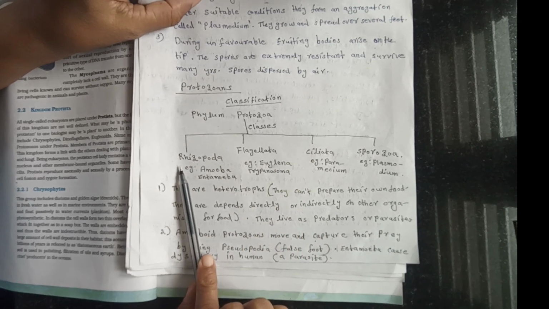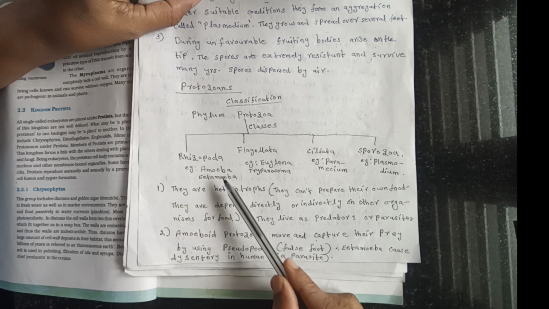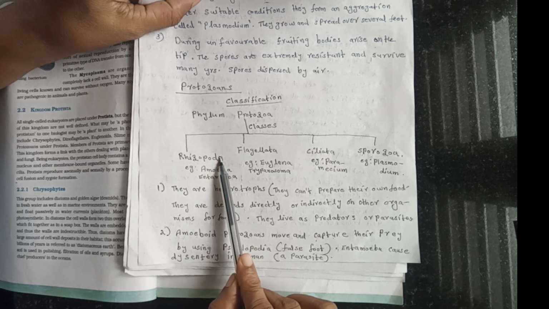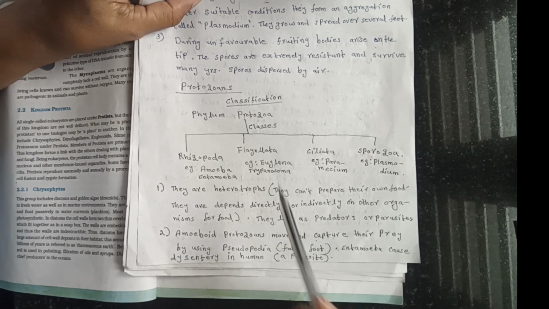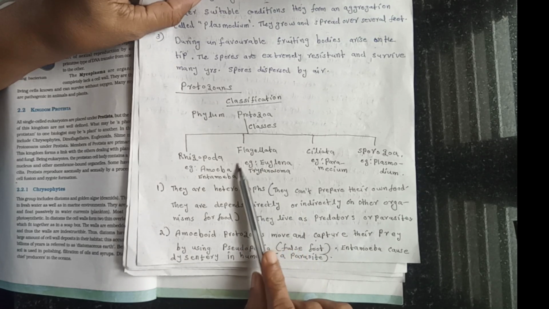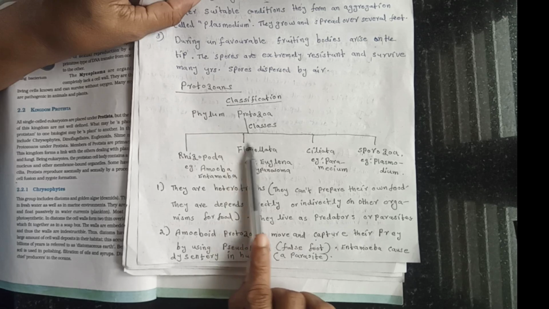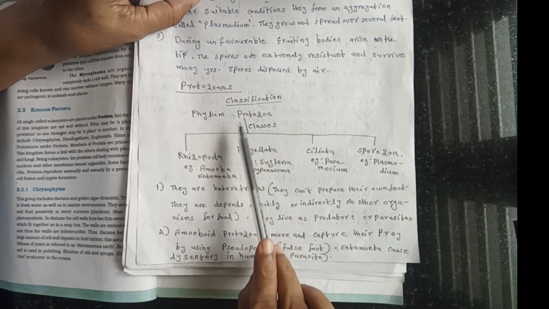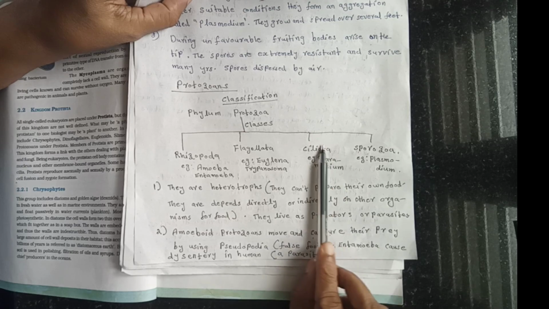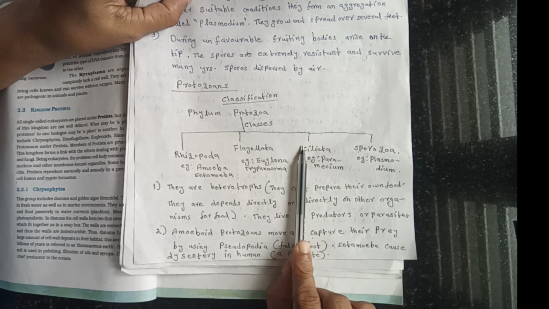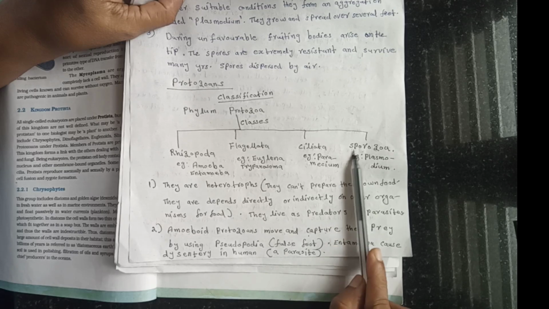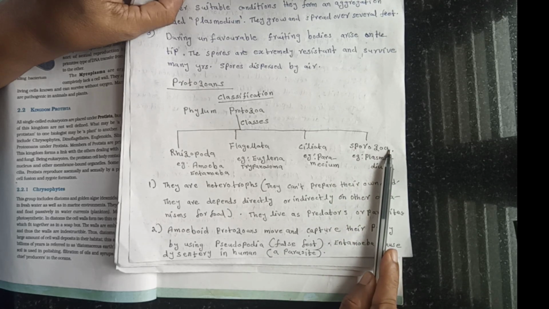First, class Rhizopoda. Example, Amoeba and Entamoeba are included in class Rhizopoda of phylum Protozoa. Then Euglena, Trypanosoma, etc. are included in class Flagellata. Paramecium is a member of class Ciliata. Plasmodium is the member of class Sporozoa.